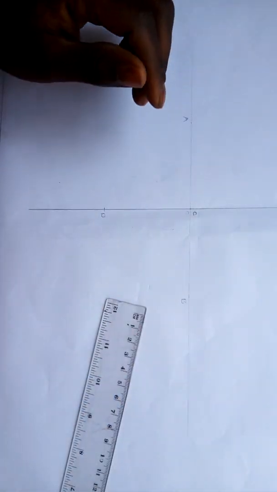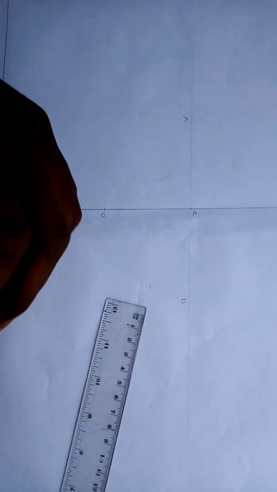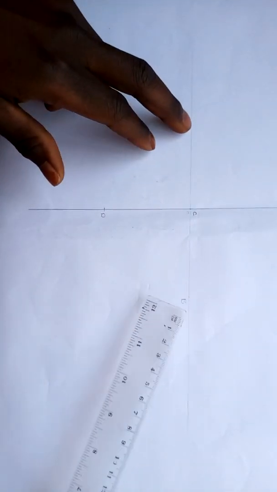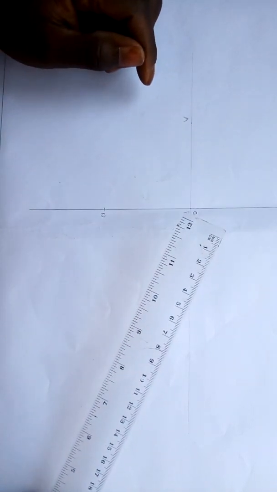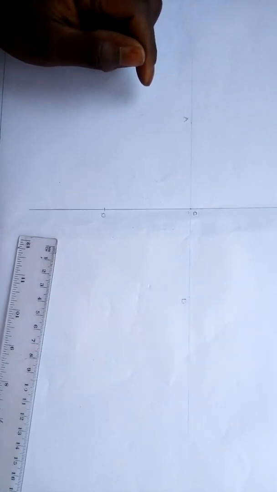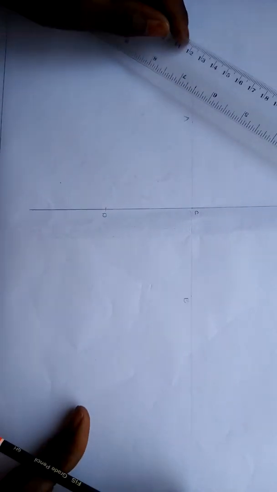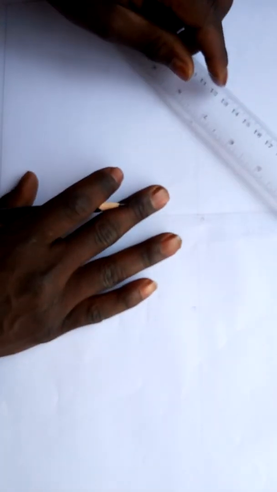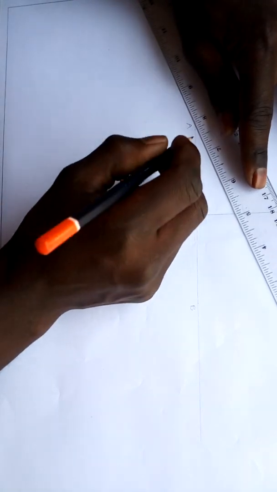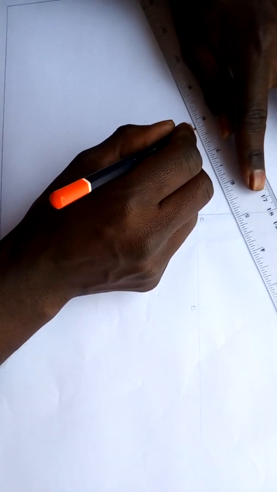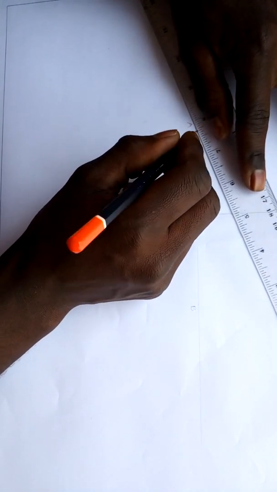Having done that, I'm going to divide this line AB into 12 equal parts, just the same as dividing any straight line into required parts. From A, I'll draw a line at an angle, any angle.